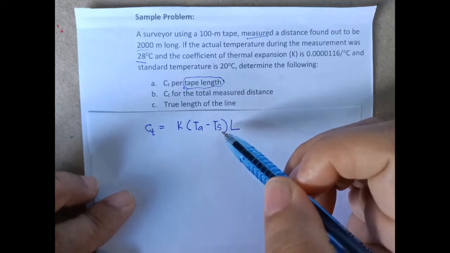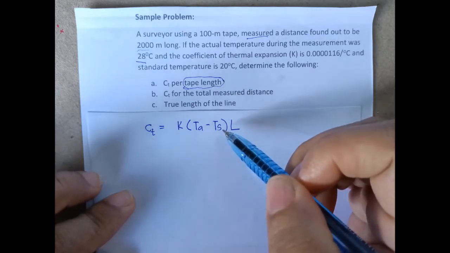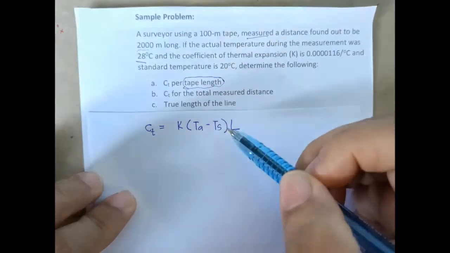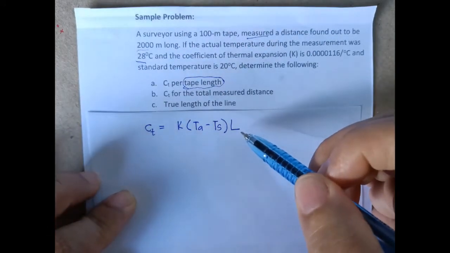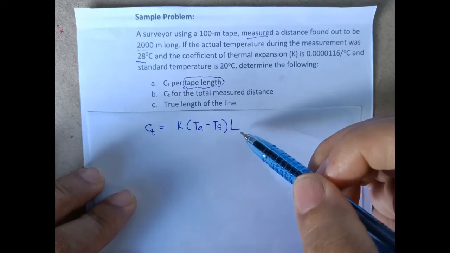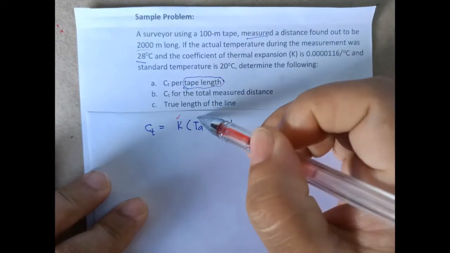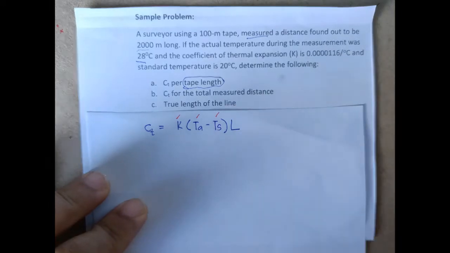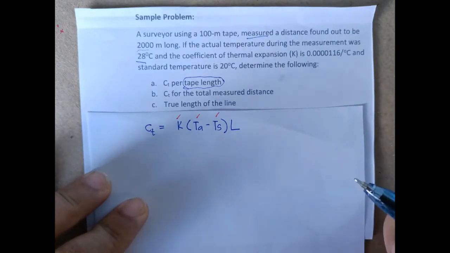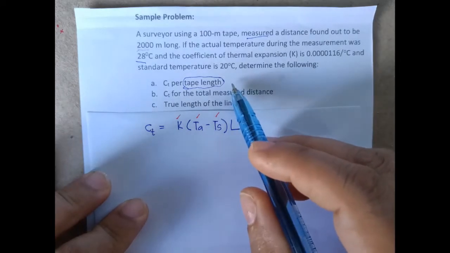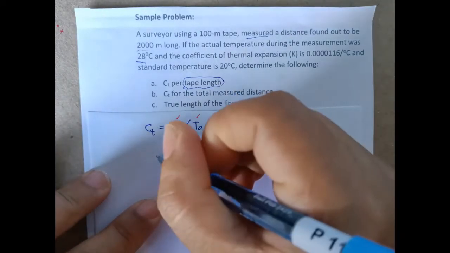This is equal to 20 degrees Celsius if the problem does not give you the standard temperature. L is the distance being measured, or it could be a distance laid out, or it could be the length of the tape. If we are asked to solve the temperature correction per tape length, we are given the value K, we have also the actual and the standard temperature. Now, what is L? It depends on the requirement.